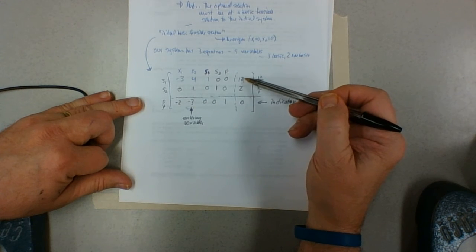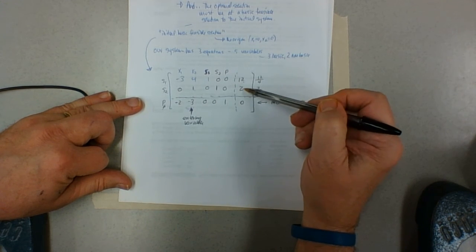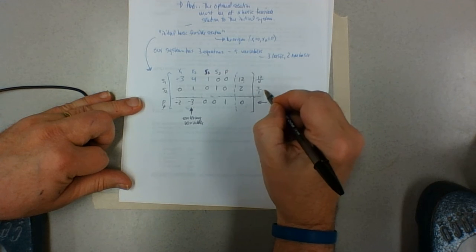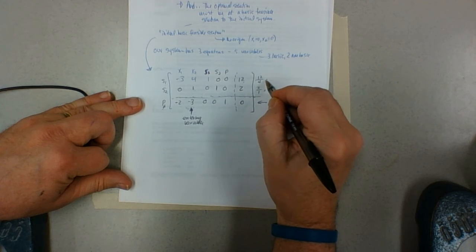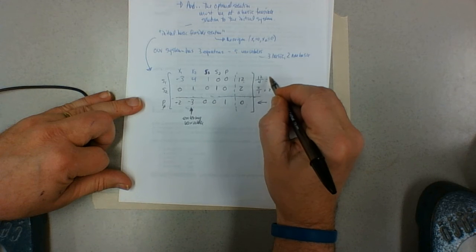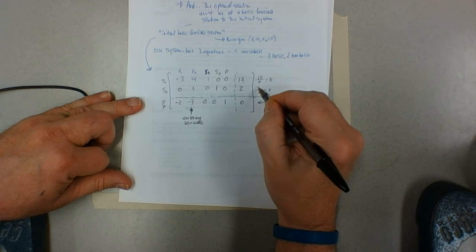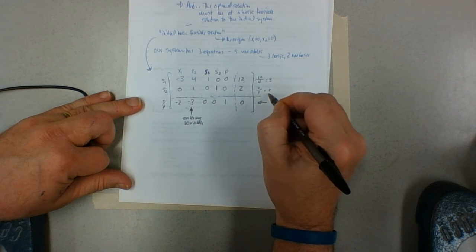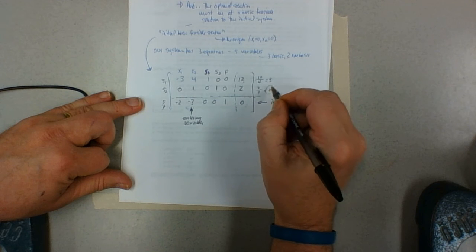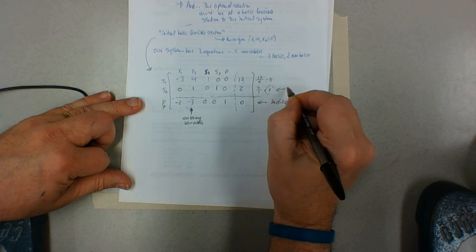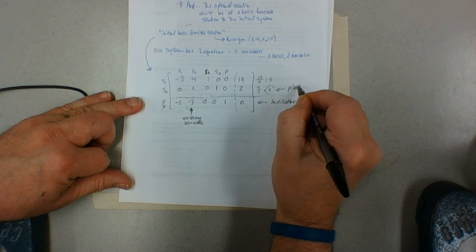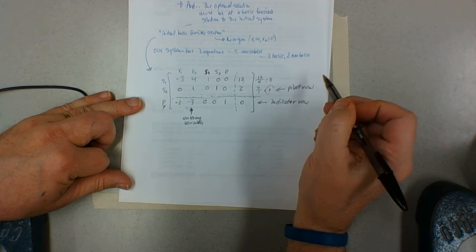So I divide 12 by 4 and 2 by 1, and the one that I pick is the smallest. So 4 goes into 12 three times, 1 goes into 2 twice, so this number is the smallest number. That makes this be the row, the pivot row, that I will use.